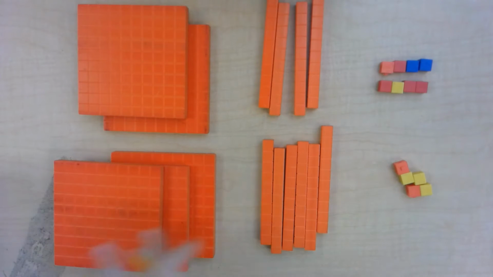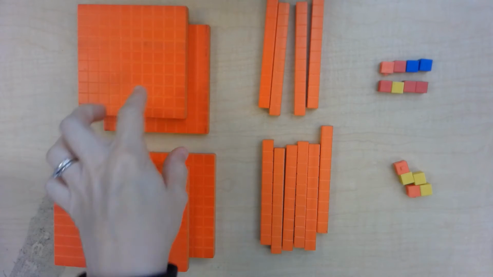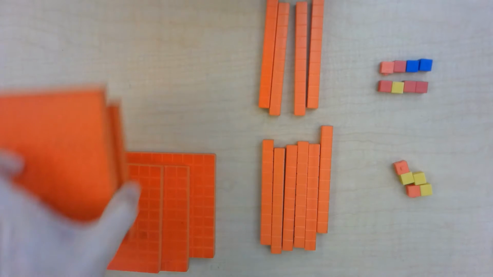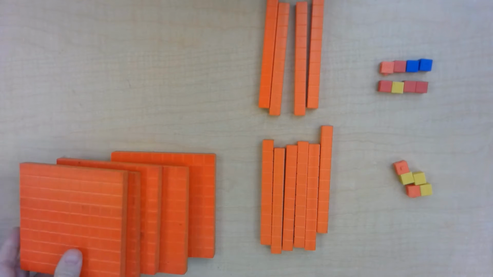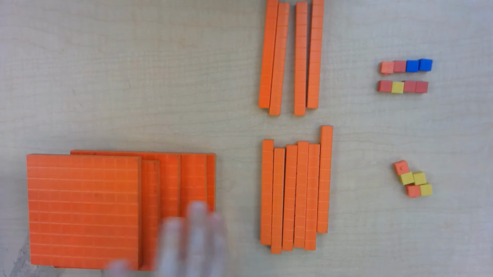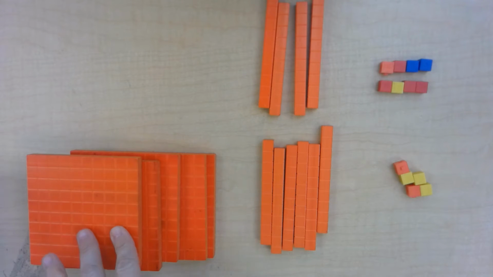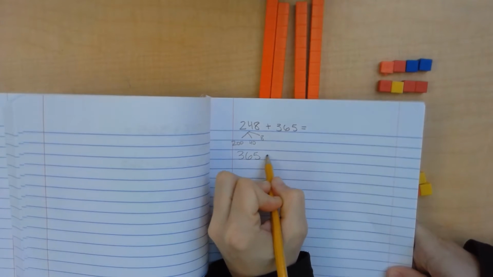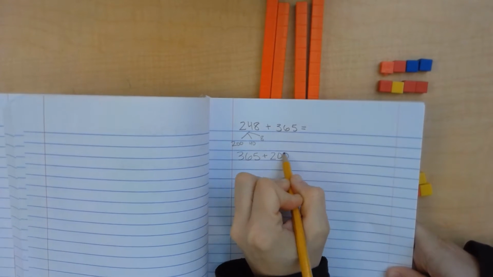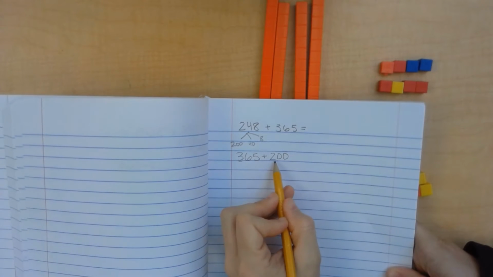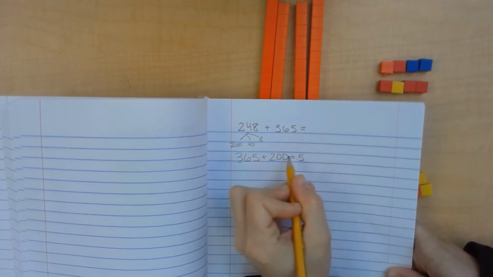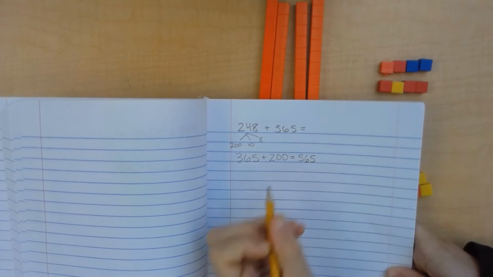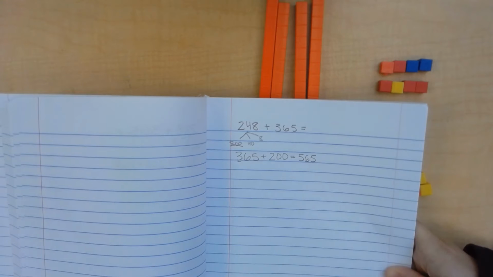If we're starting with the 365, students may then want to add in the hundreds from the other number. So if I add the 200 with the 365, I'm just changing the hundreds place. So now I'm getting 565. On paper, it might look like this: 365 plus this 200. I'm only changing the hundreds here. 300 plus 200 is 500, but I still have my 65. Cross off my 200 because I added it in.